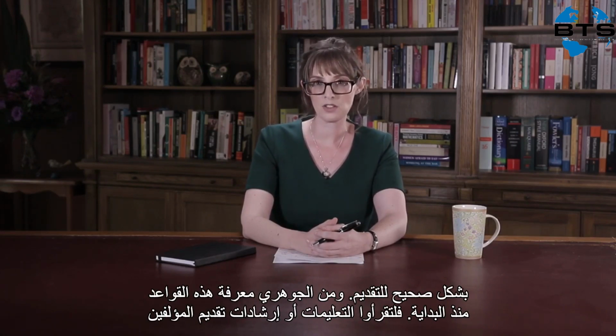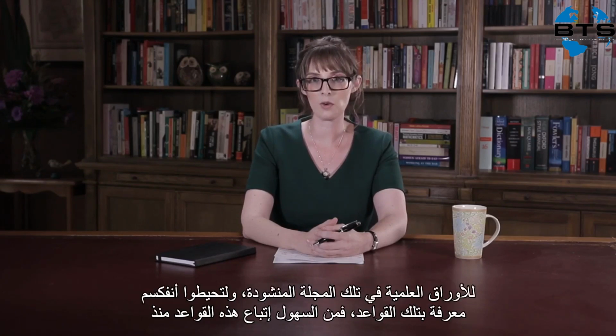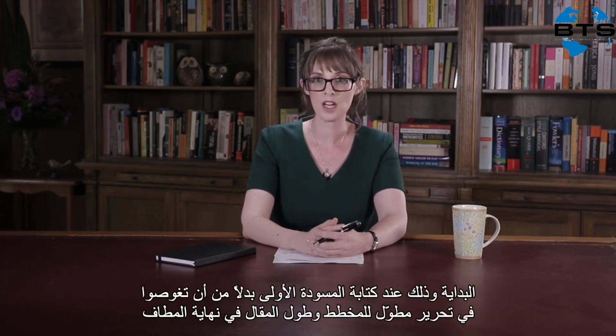Read over the instructions or submission guidelines for authors for your chosen journal and familiarise yourself with their rules. It's much easier to follow these from the beginning when writing your first draft rather than engaging in a lengthy edit of the format, layout and length of your journal article at the very end.